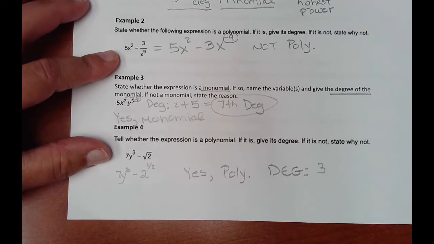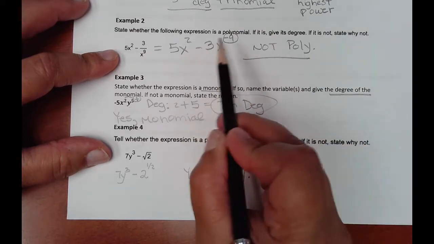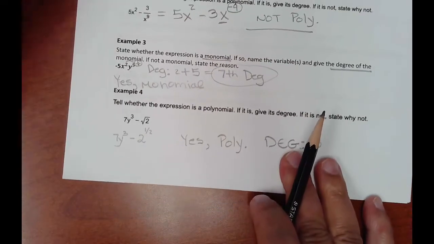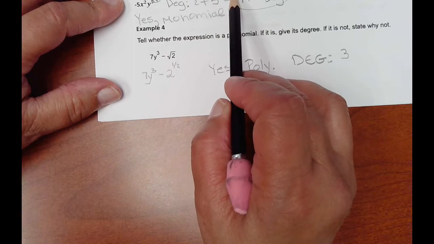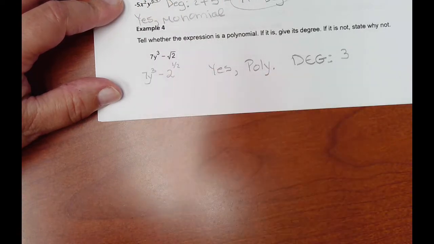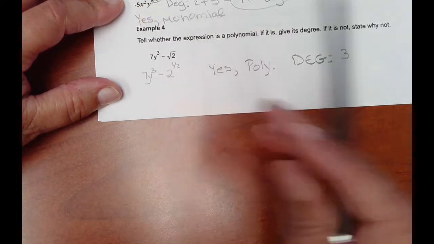Here we were to state whether it was a polynomial. It was not a polynomial because of the negative exponent on this variable. Example 3, state whether it's a monomial. Yes, it is a monomial because it never went on to indicate a second or a third term. And the degree was a combination of those two.